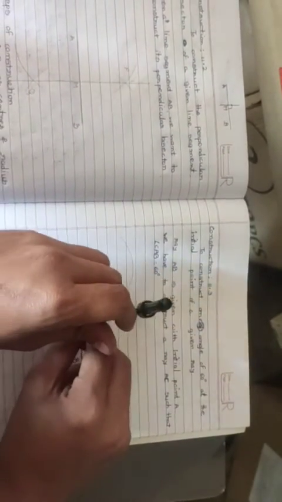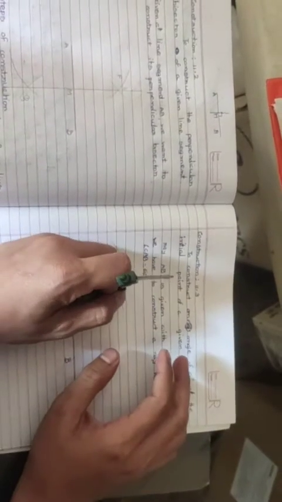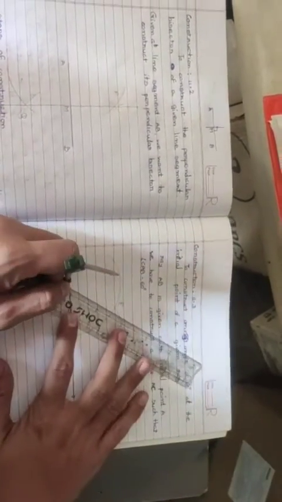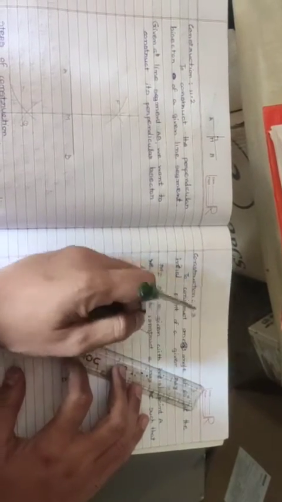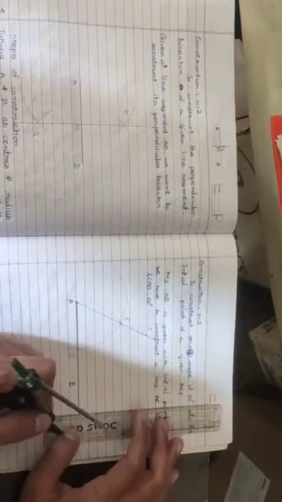Now with the same radius, where this arc intersects AB, we will call that point D. Now you have to take D as a center, and with the same radius you cut that first arc, and where the arcs intersect, you take E as a point. So this will be angle C. So angle CAB is equal to 60.